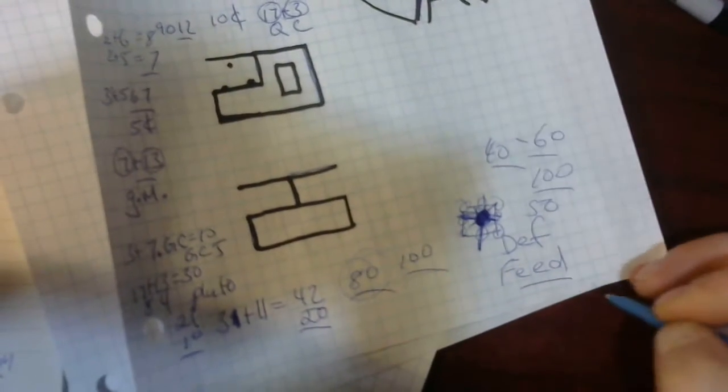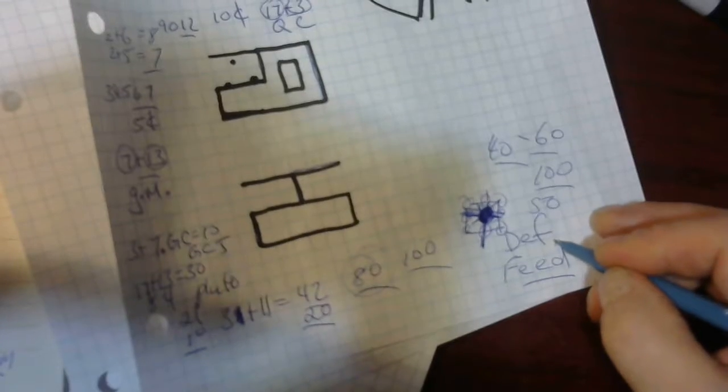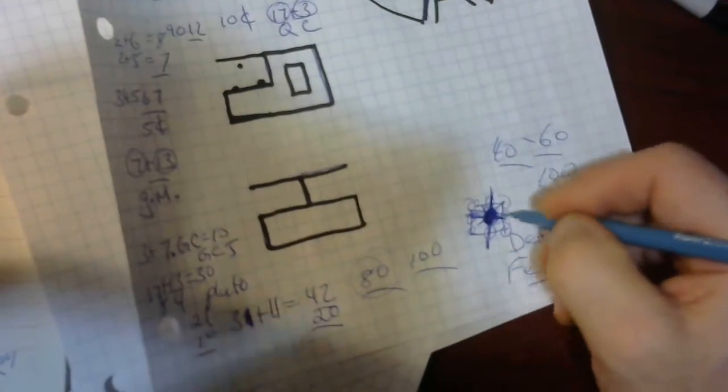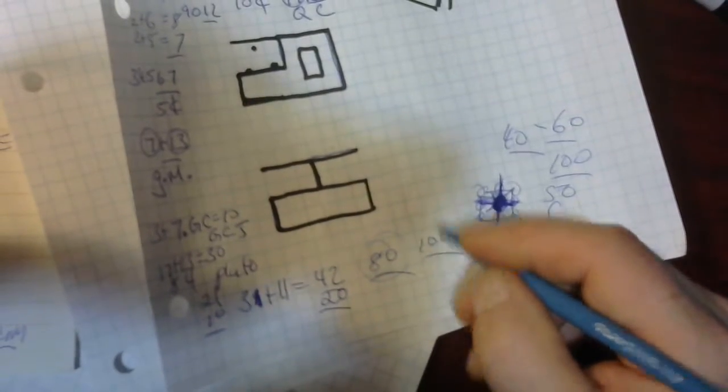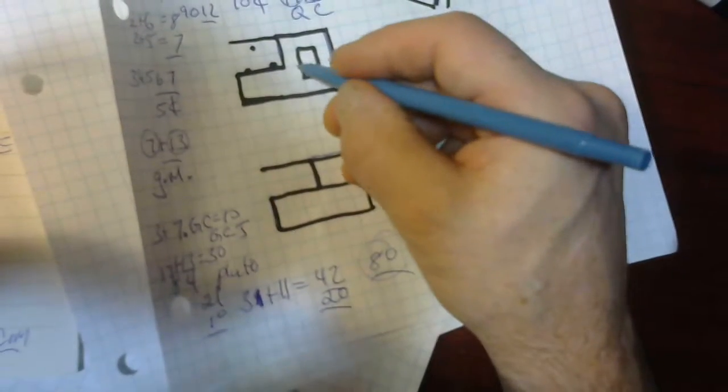Or how about feed? Definition. I can't hear you or see you, but I know you're coming in and vibrating within. This is just the basic. Here's the pull.